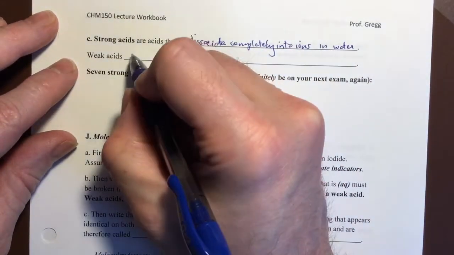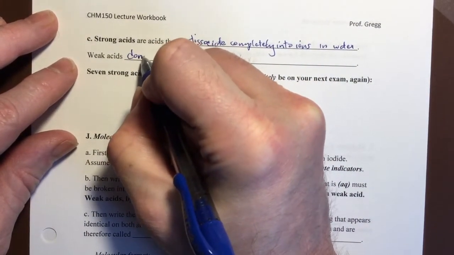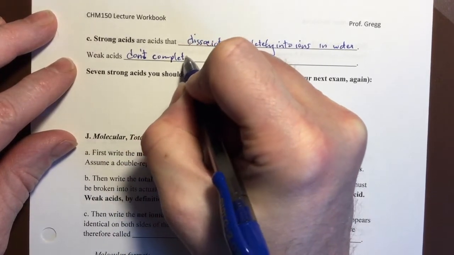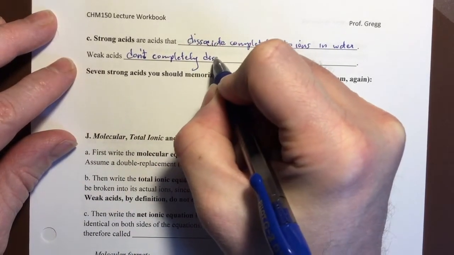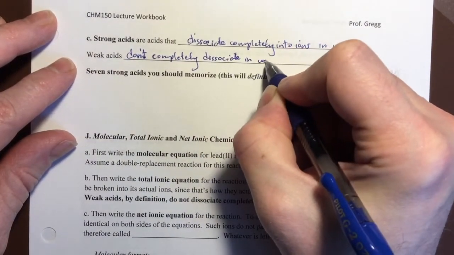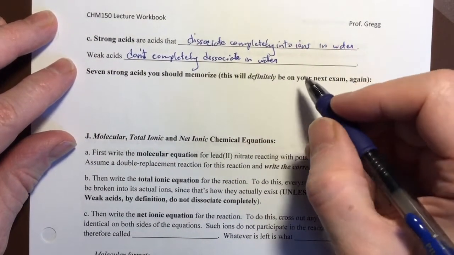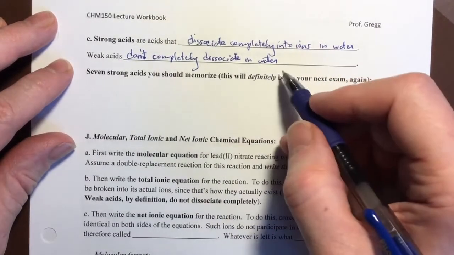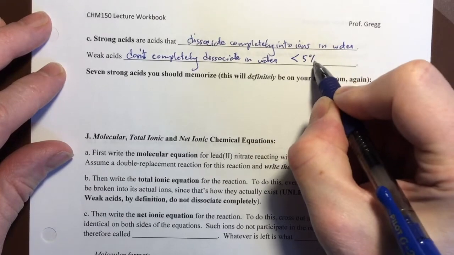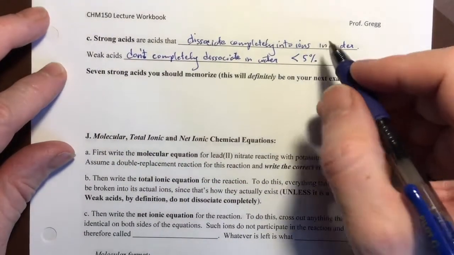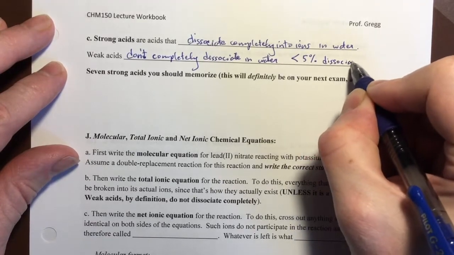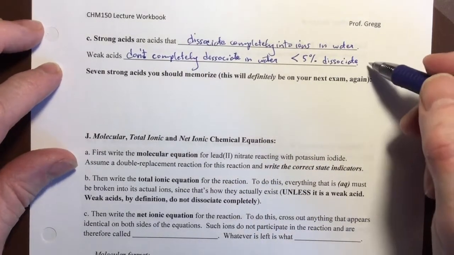Weak acids do not completely dissociate in water. And for most weak acids, less than 5% of the acid will dissociate.